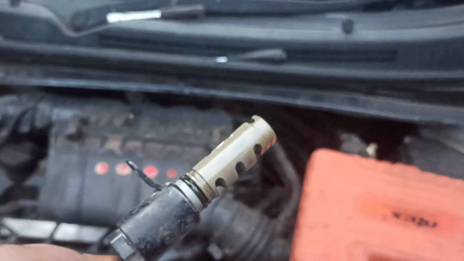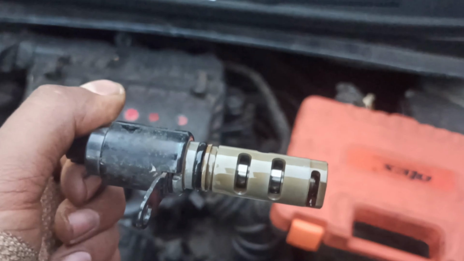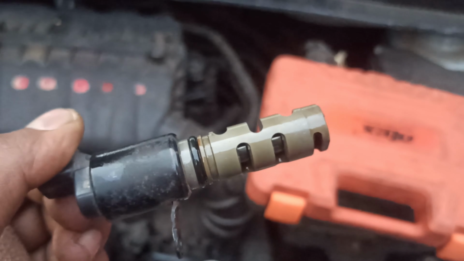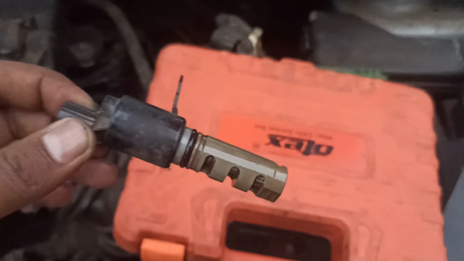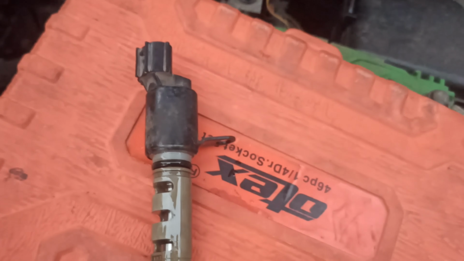This code means the camshaft position actuator control circuit on bank 2 is receiving a lower than normal voltage signal. If you ignore this issue, your engine's valve timing system may not function properly, leading to rough performance, poor acceleration, and reduced fuel efficiency over time.